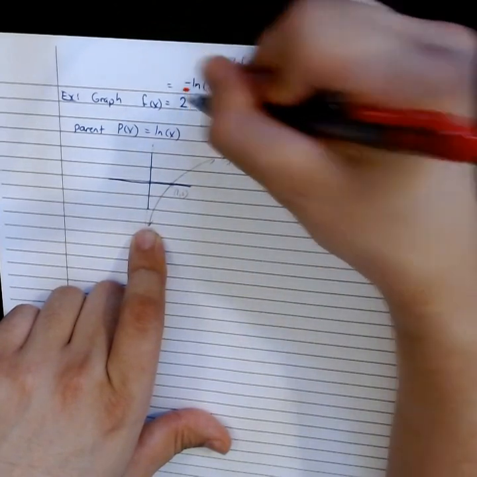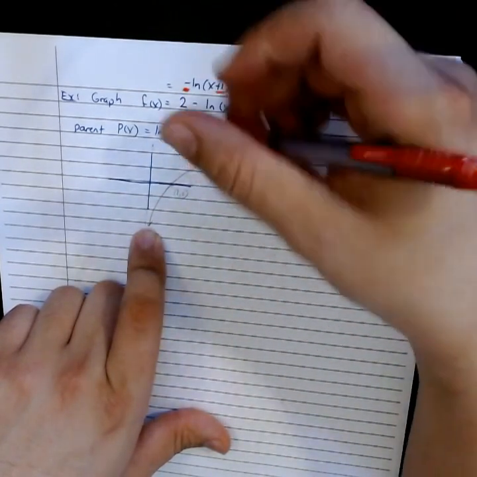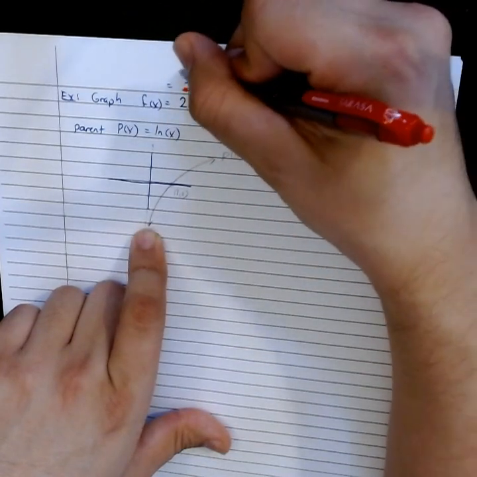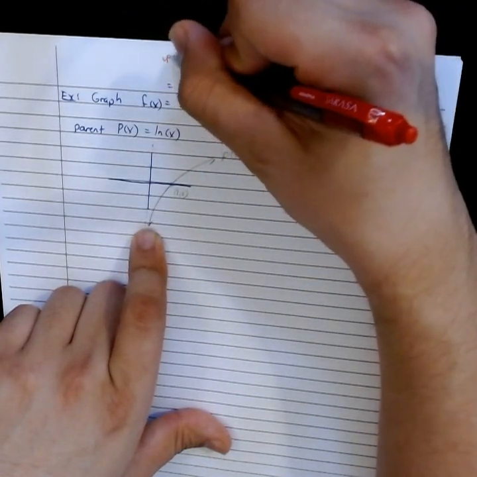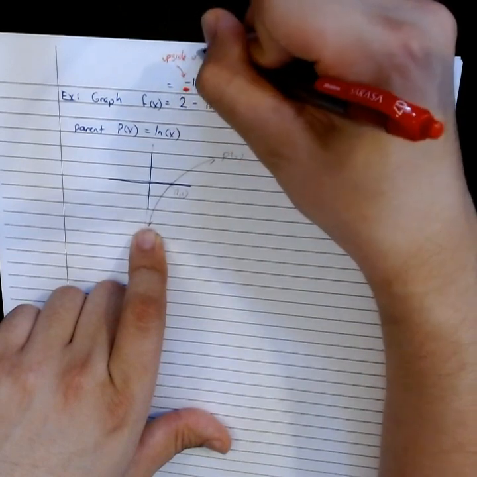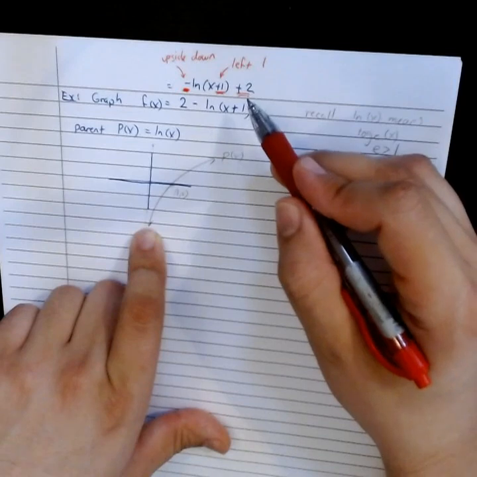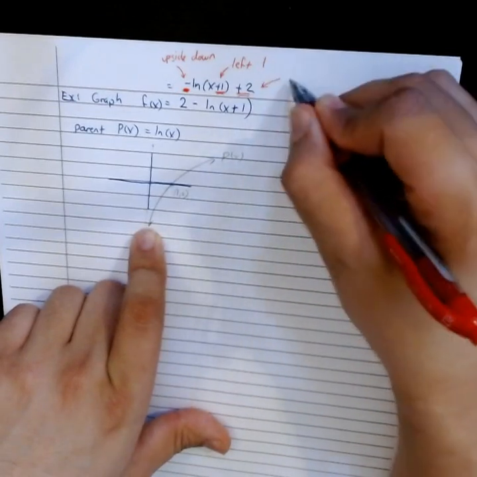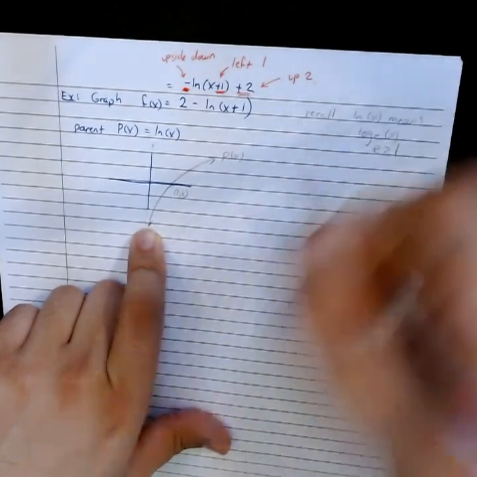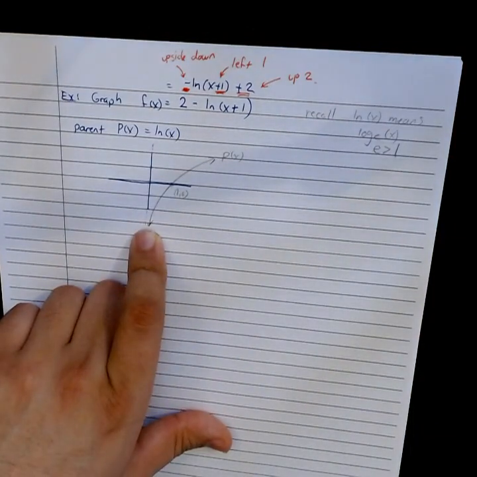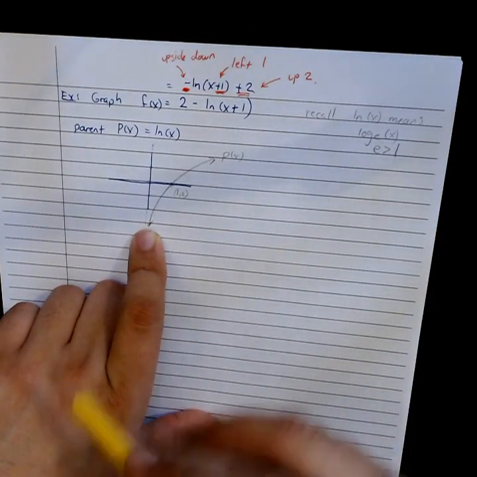Because this negative is on the outside, it's going to cause everything to flip upside down. So this one is upside down. And that plus 2, as it's on the outside of my function, is going to move everything up by 2. All right, so let's go ahead and cause our transformations. There's 3 of them.